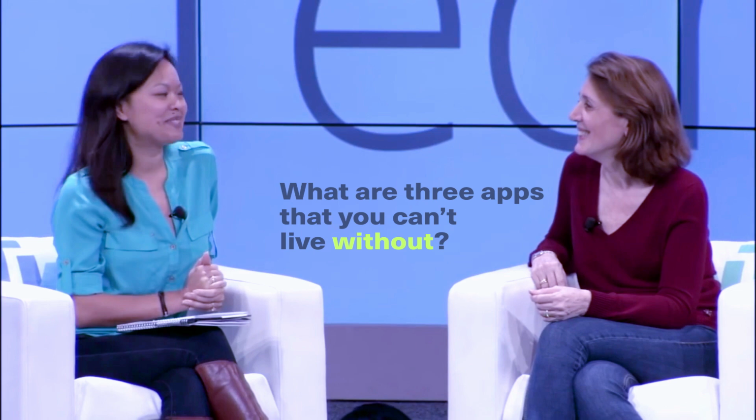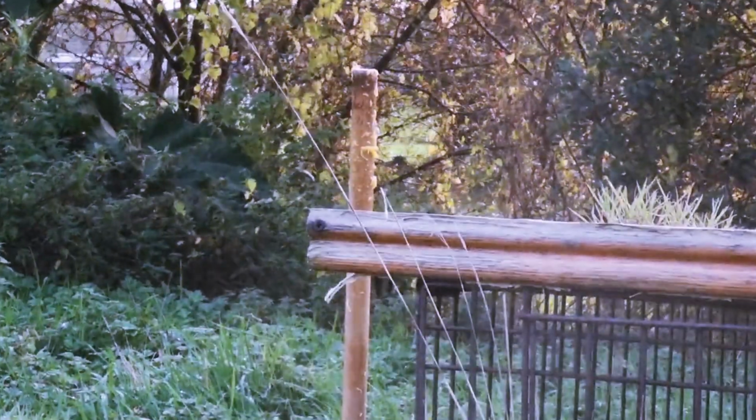What are 3 apps that you can't live without? How would you say that according to standard grammar? What are 3 apps without which you cannot live? In spoken language? No, I don't think so.